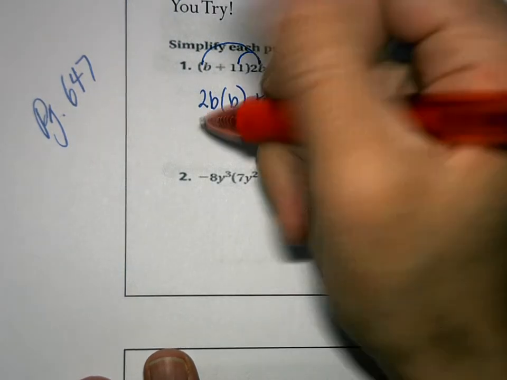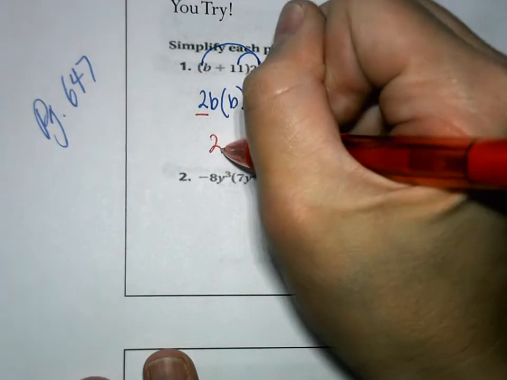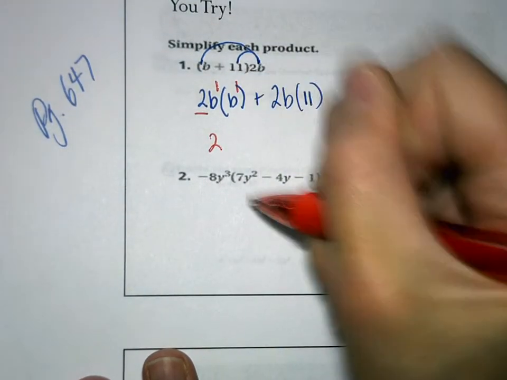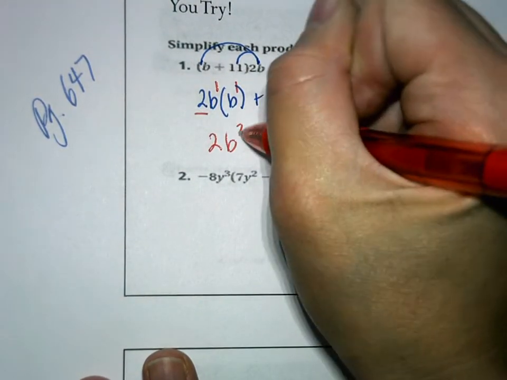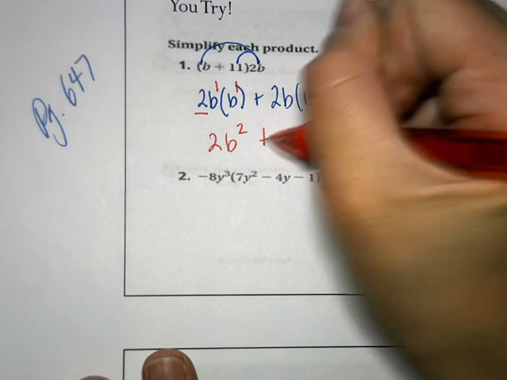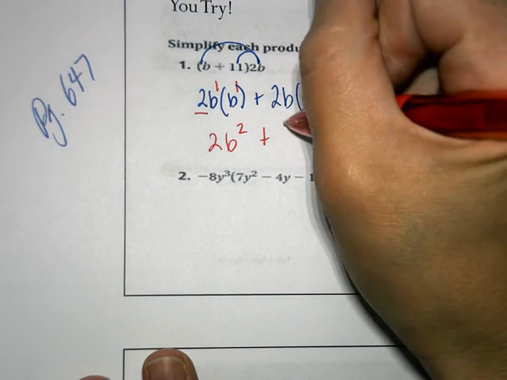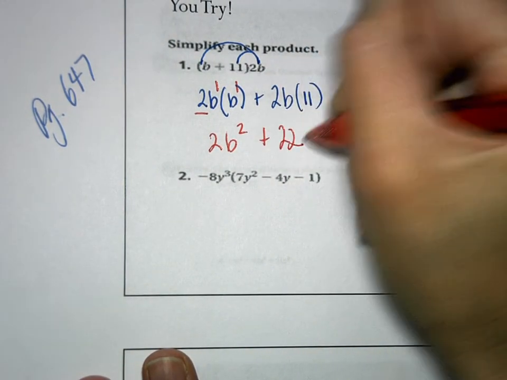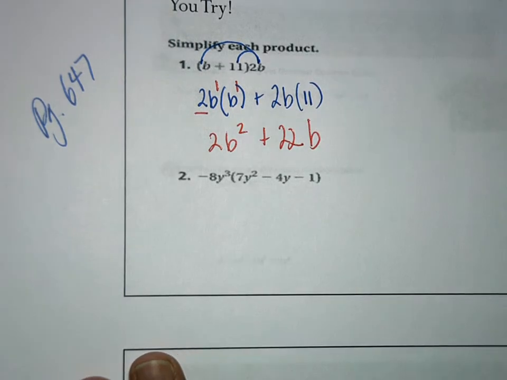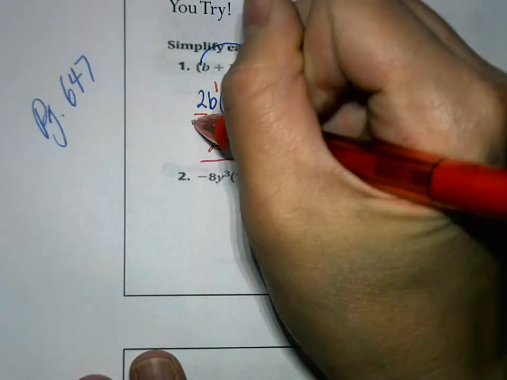So we go ahead and simplify. This one just has a 2, so I have 2, and this is b to the first and b to the first, which makes b to the second. Plus 2 times 11 is 22b. So this is my answer here.